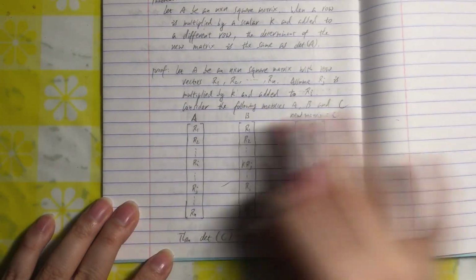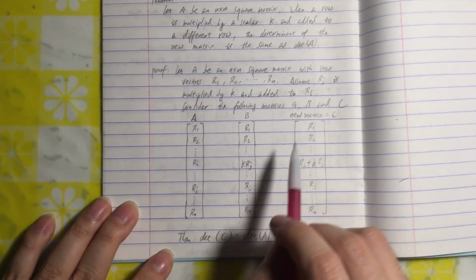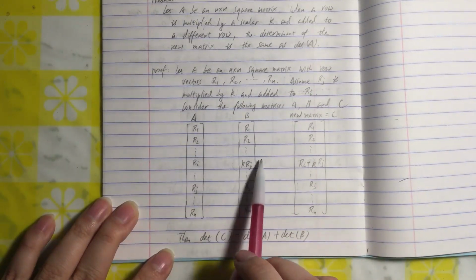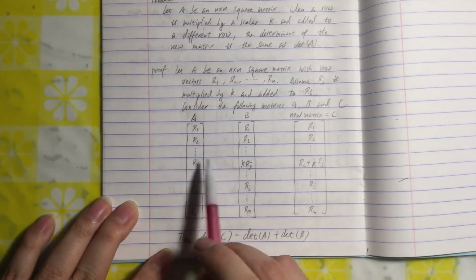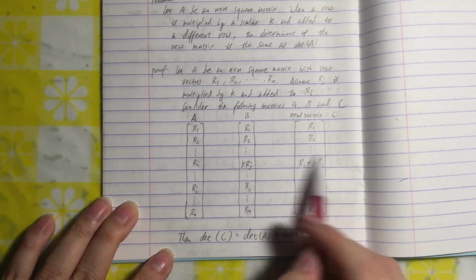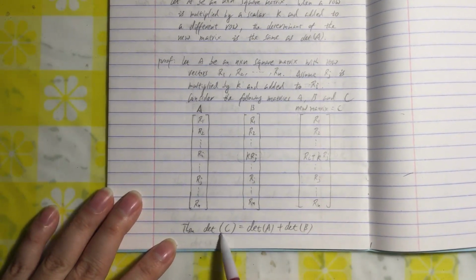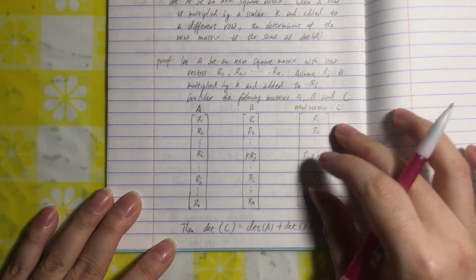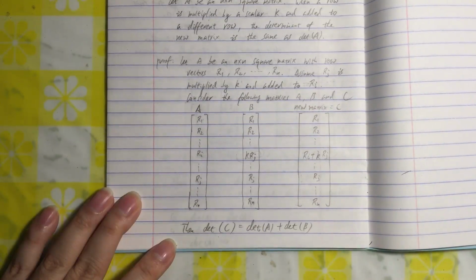Since in matrices A, B, and C, the entries are the same everywhere except the ith row, and in the ith row the sum of the row vectors in A and B is the same as the row vector in C, Ri plus krj, then by the earlier theorem, the determinant of C equals the determinant of A plus the determinant of B. We try to show that the determinant of the new matrix is the same as the determinant of matrix A. How can we prove that?